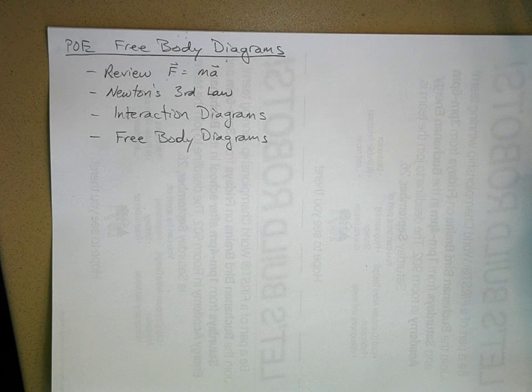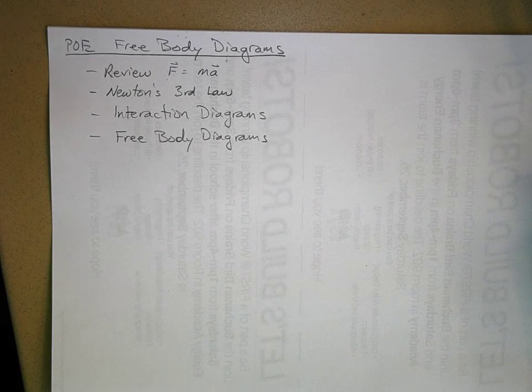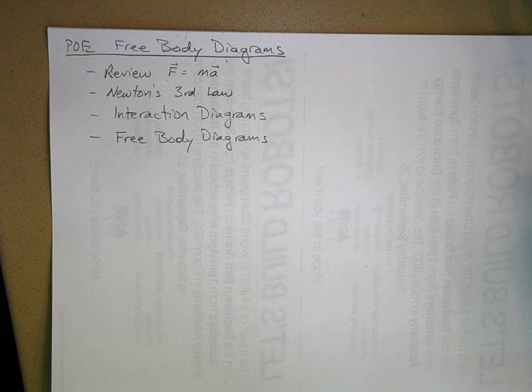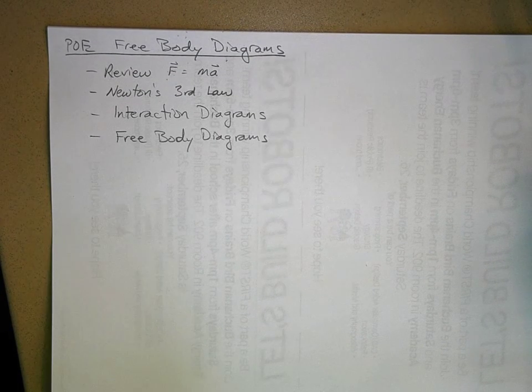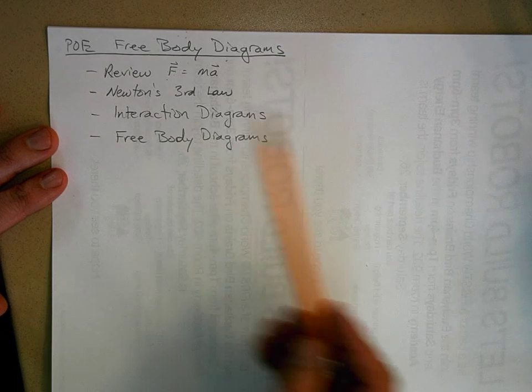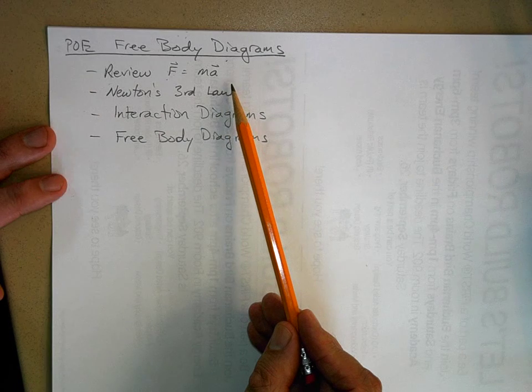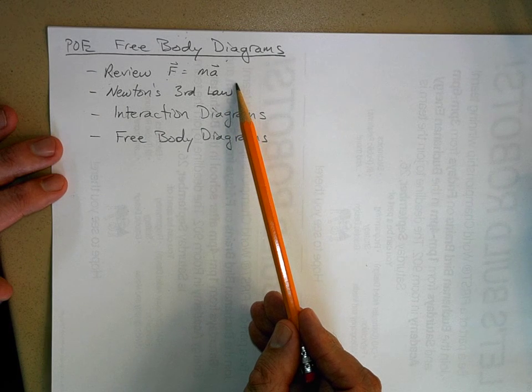Now, we're just going to scratch the surface here. These diagrams become very sophisticated, and the study of the kinematics of an object under the influence of forces is very, very complicated. If you're a mechanical engineer, you'll take like 2 semesters just in kinematics, how things move based on this. So anyway, first thing I want to do is review what we did last week with Newton's second law.